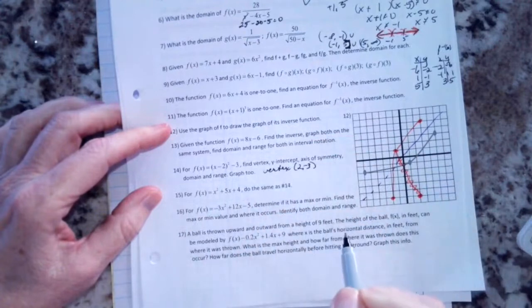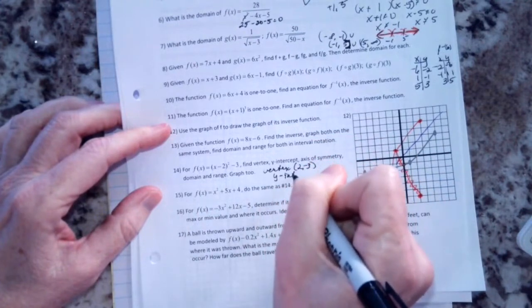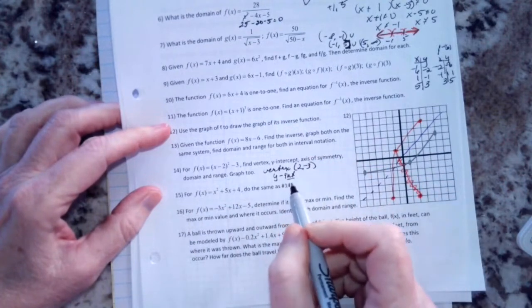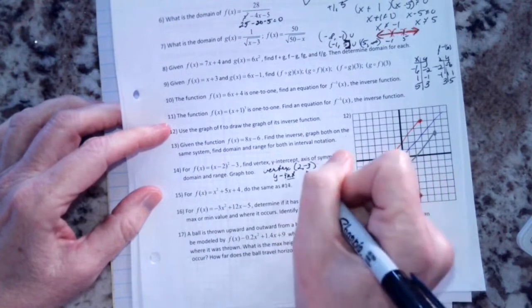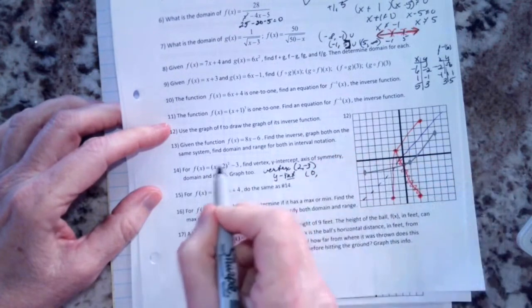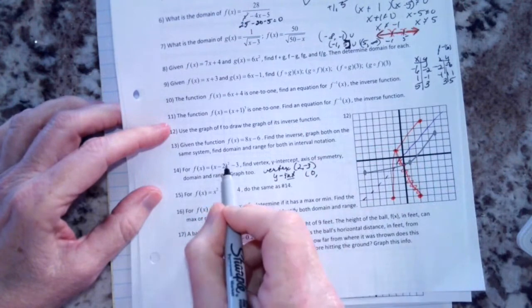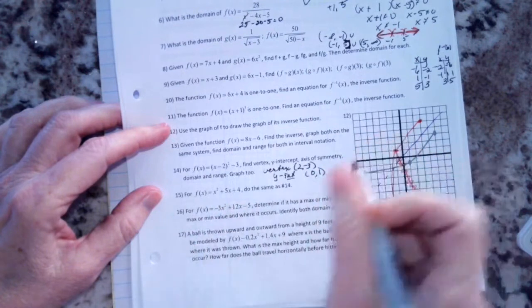So we've got a vertex of 2, -3. The y-intercept: whenever you see the word intercept, you know you're zeroing out the other variable. So we put a 0 in for x. 0 minus 2 is -2. -2 squared is 4. 4 minus 3 is 1.